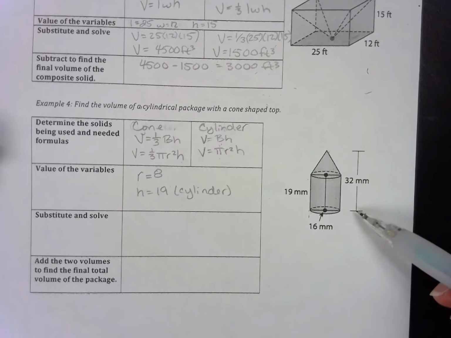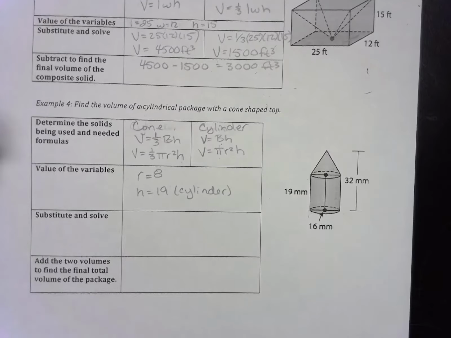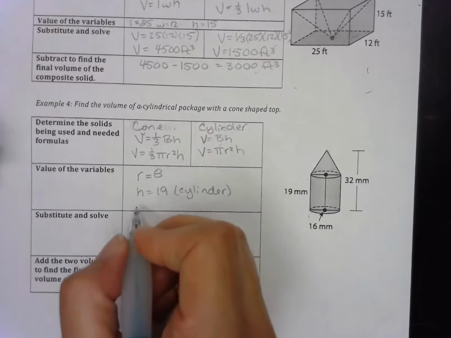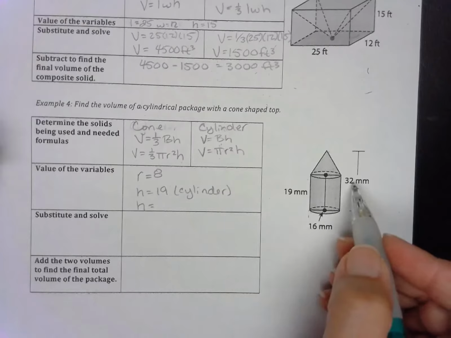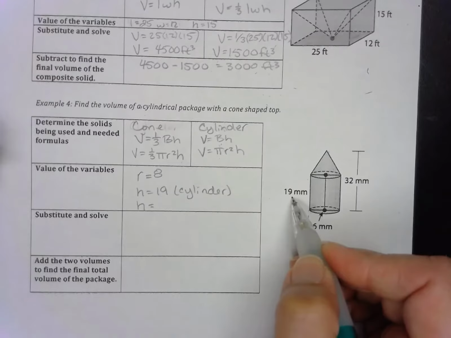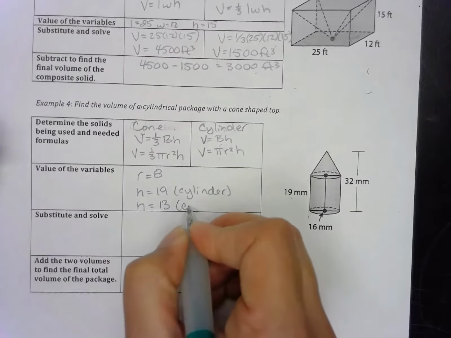Well, if I know the entire thing is 32 millimeters, and I've used 19 of those millimeters for the cylinder, I can find the height of the cone by saying 32 minus 19, and 32 minus 19 is 13. So that gives me the height of the cone.